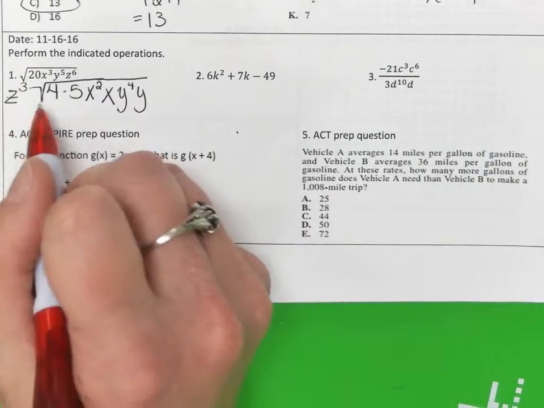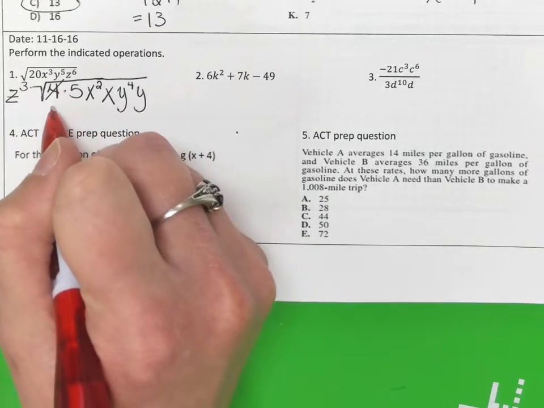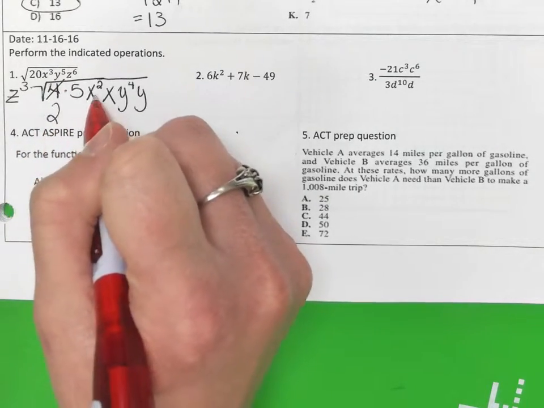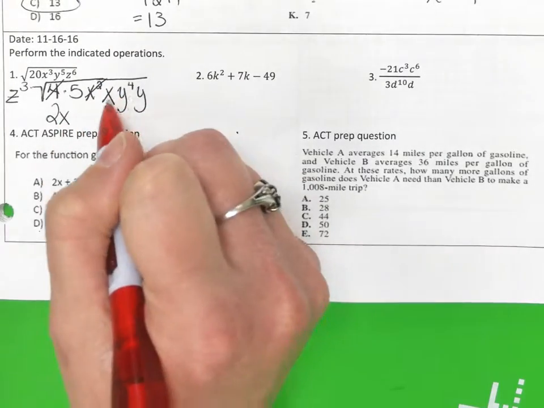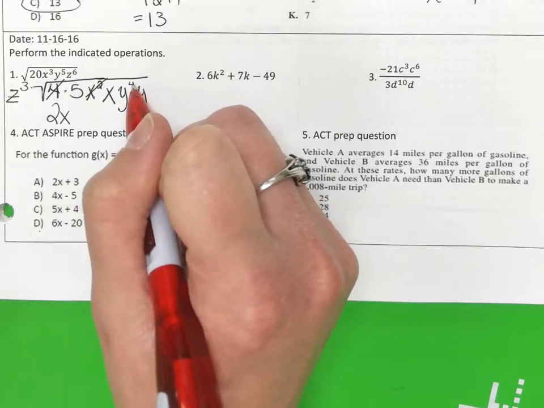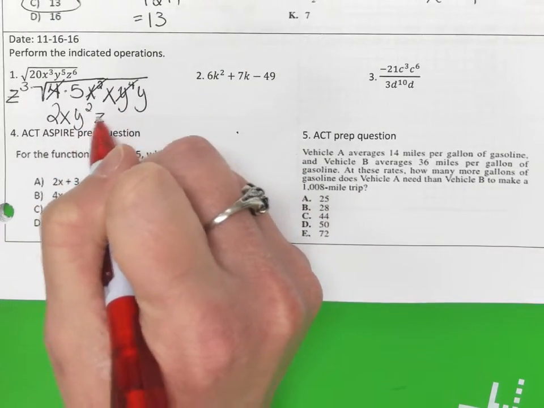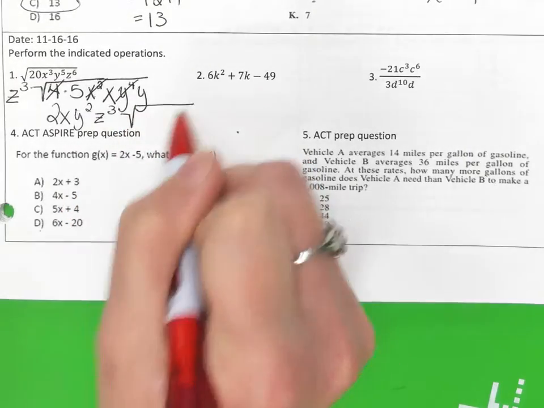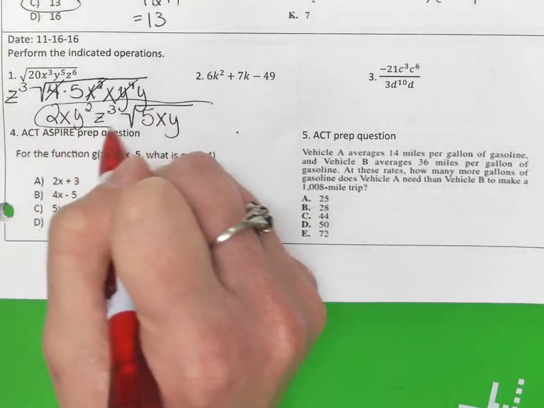Oh gosh. All right, what's the square root of 4? 2. What about the square root of x squared? X. Does it freak y'all out when I say that? Every time y'all stop and think about it. What's the square root of y to the 4th? Y to the 2nd. And then I'm just going to bring that z to the 3 down. And then what's left inside is 5xy. There you go.